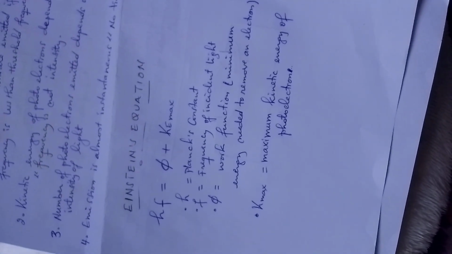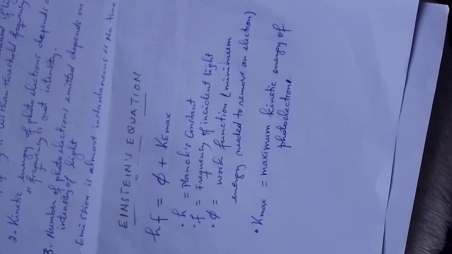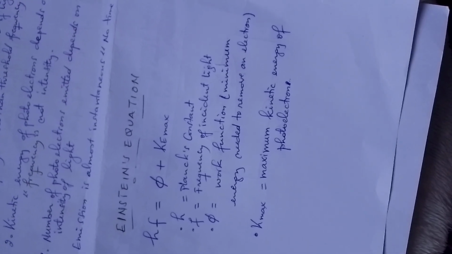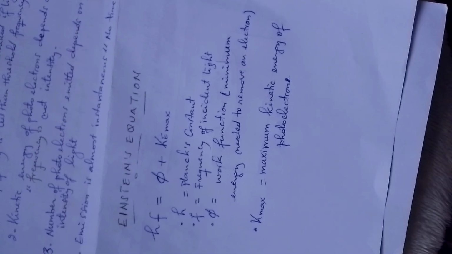h is the Planck constant, which is equal to 6.63 times 10 to the power minus 34 joule second, and f stands for the frequency of incident light. And phi is the work function. The work function is the minimum energy needed to remove an electron from the metal surface.